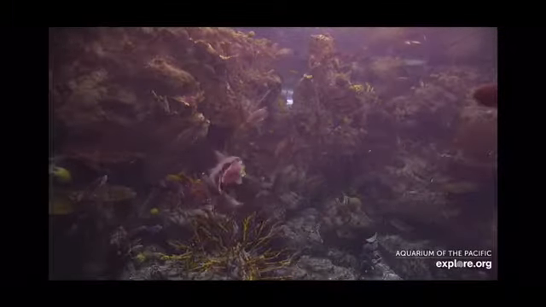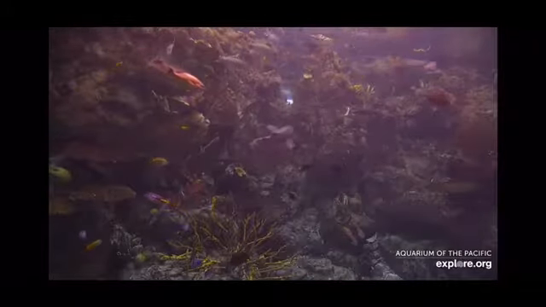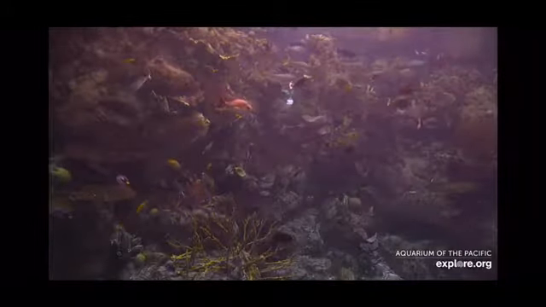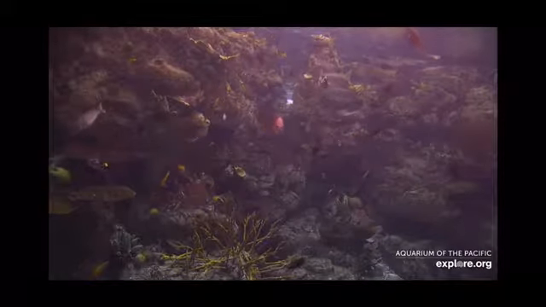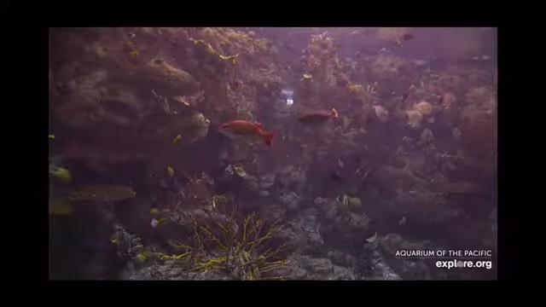And this is a snippet from the Aquarium of the Pacific's live webcam of their tropical reef that's supposed to represent the blue corner off the coast of Palau. This is what it would look like in the sunlight zone of the ocean.